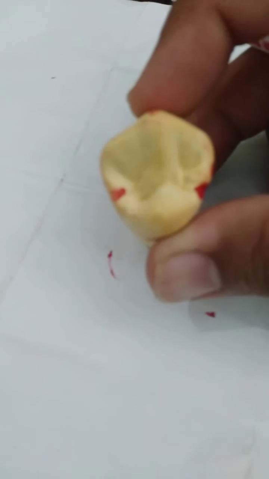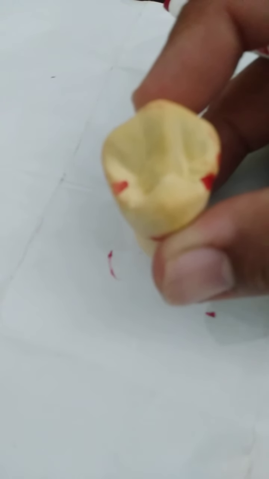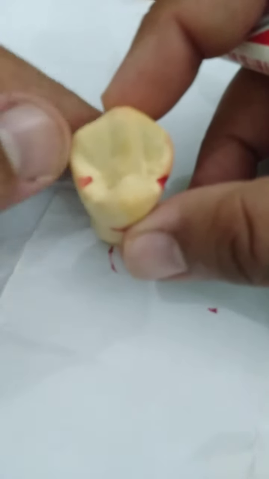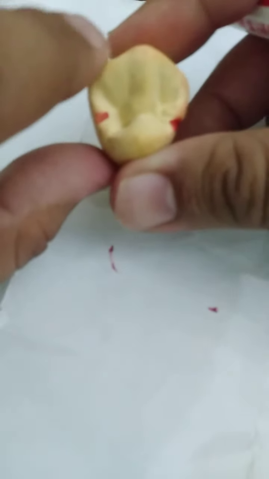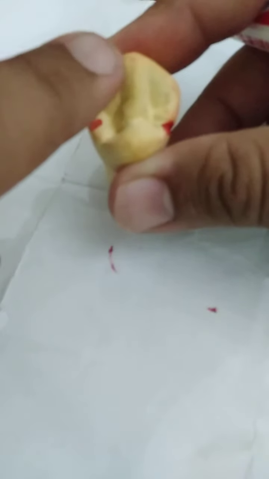Coming to the boundaries, the occlusal table is bounded by the mesial marginal ridge and distal marginal ridge on its mesial and distal surfaces, and by the mesio-occlusal slope and disto-occlusal slope, or mesial cusp ridge and distal cusp ridge of the buccal cusp, on its buccal surface, and the mesial cusp ridge and distal cusp ridge of the lingual cusp on its lingual surface.